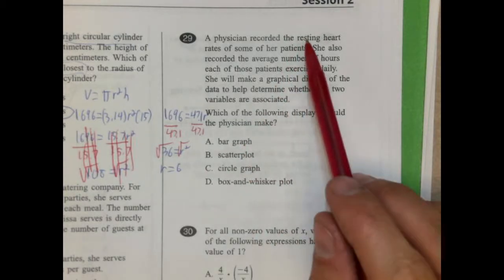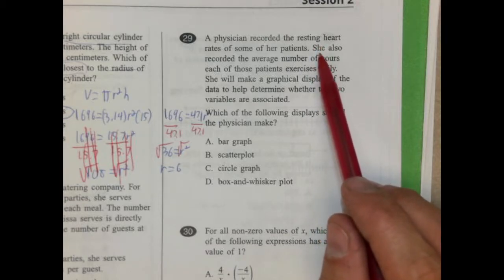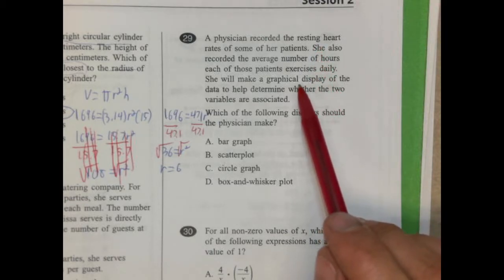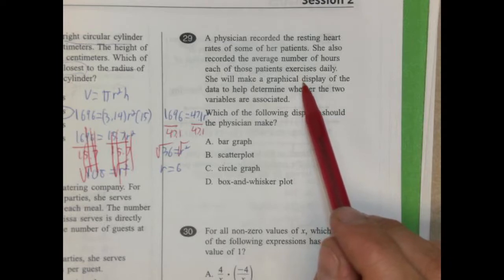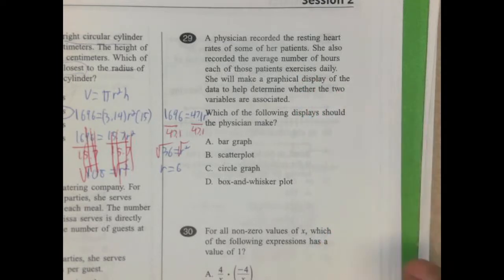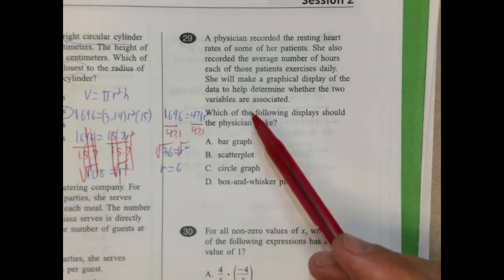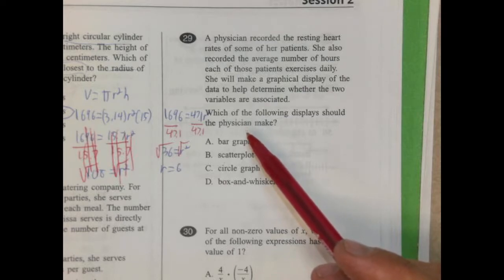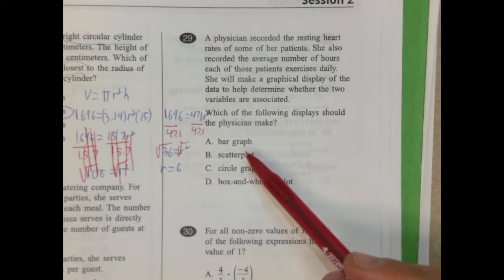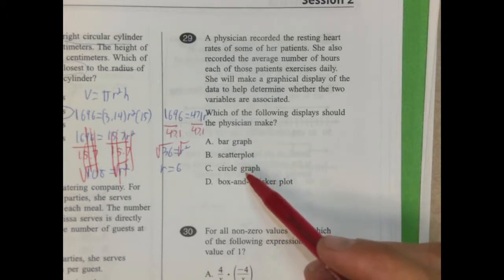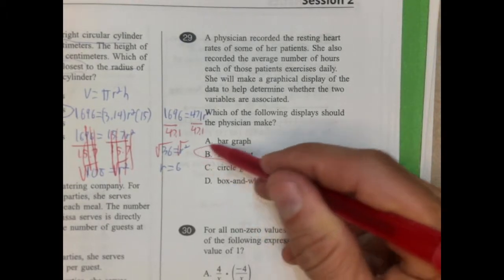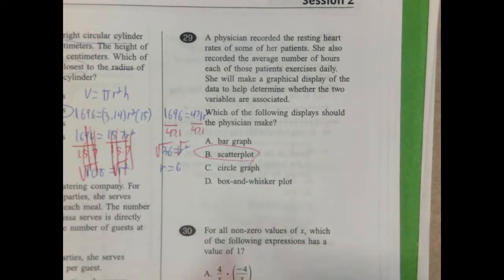So she's comparing the resting heart rates to the number of hours they exercise. So she's trying to see if there's a relationship between the amount of exercise they're getting daily and their resting heart rate. So you're looking for something that can compare two values and measure if there's some sort of relationship or correlation. So scatter plot, I think, would be the best one of the 4. Yeah, we go with that.